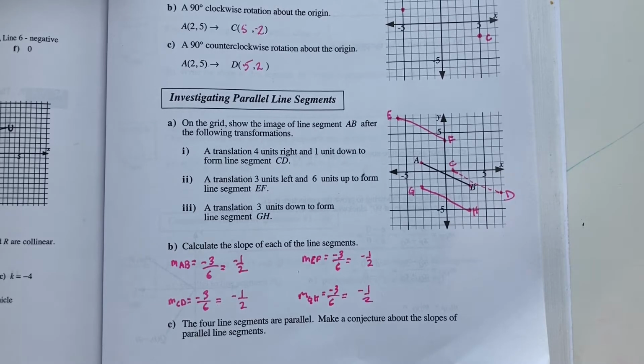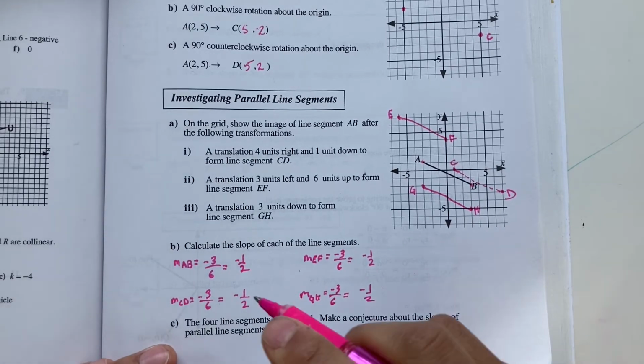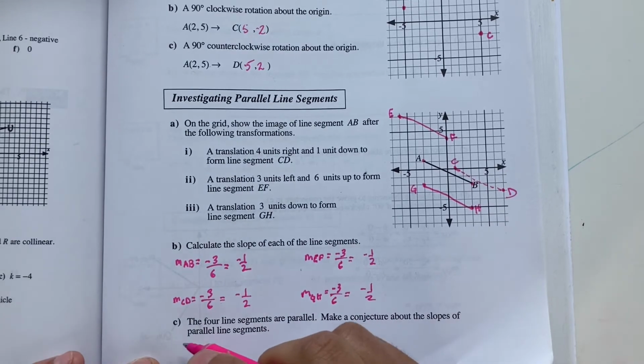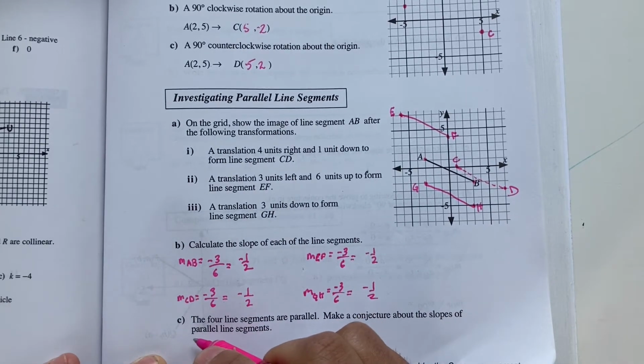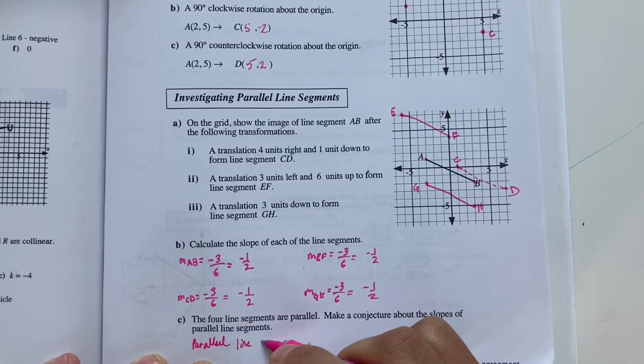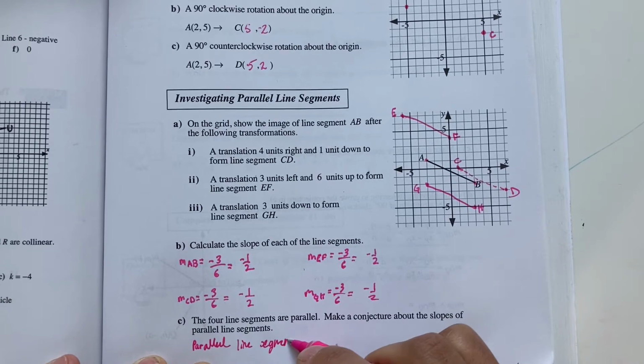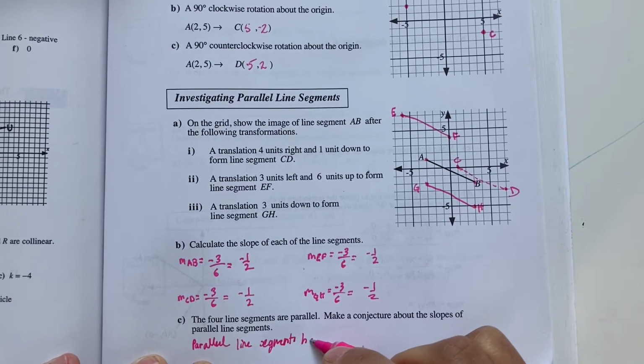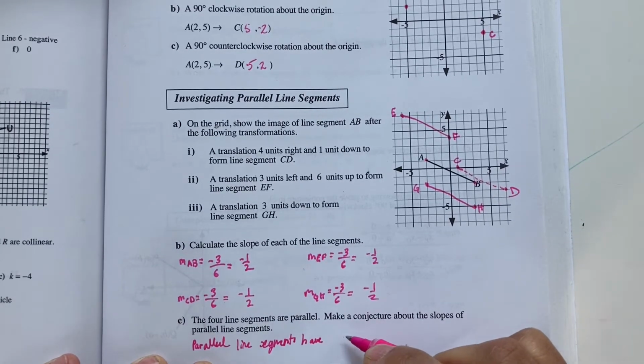So make a conjecture about the slope of the parallel line segments. A conjecture is a rule based on observation. And so far we can conjecture that parallel line segments have equal slopes.